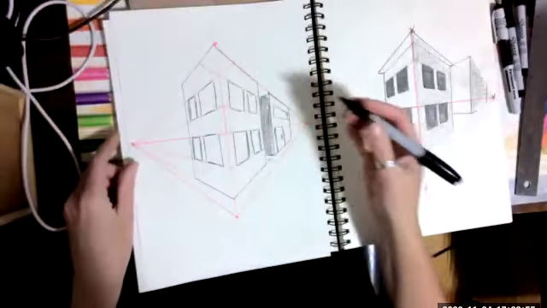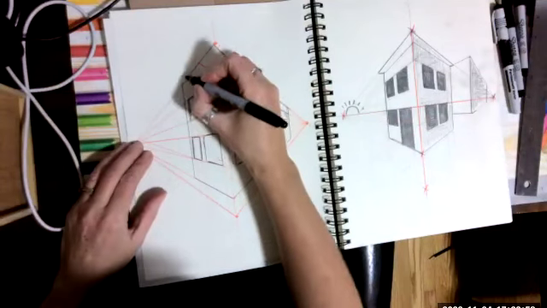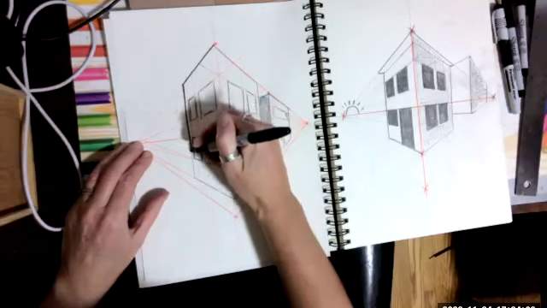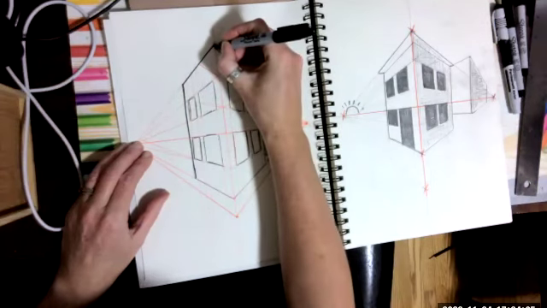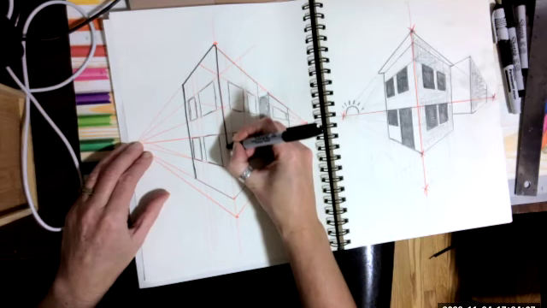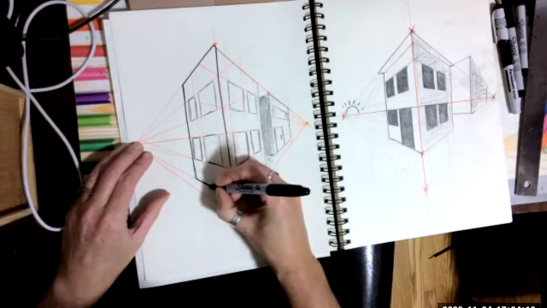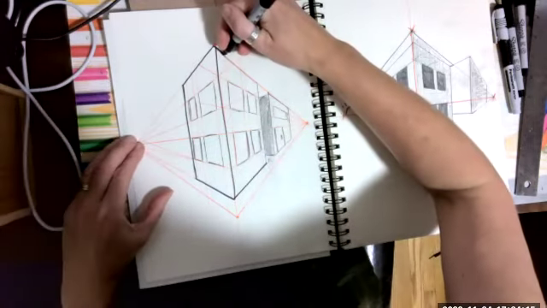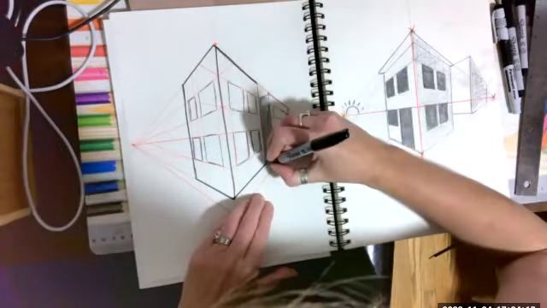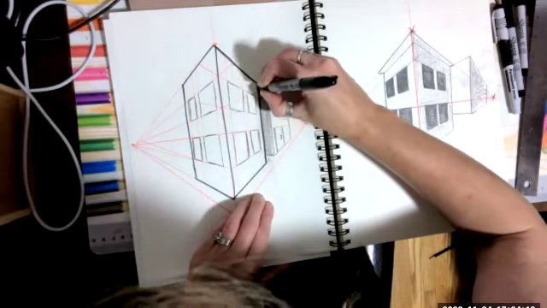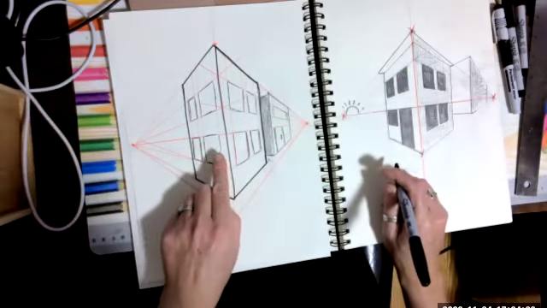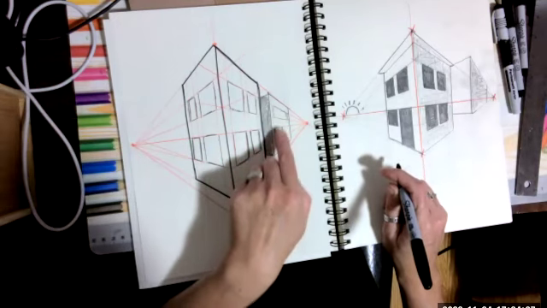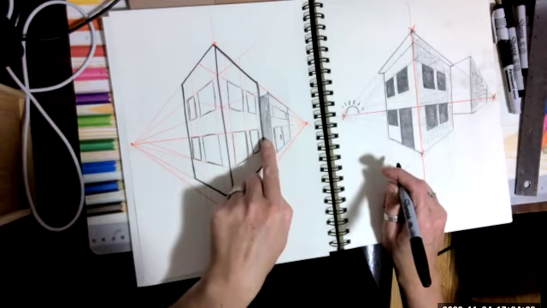Okay, I'm going to ink this now. So this is my first building. Okay, so this is the first one. So Leanne, I'm going to recap the second one. Yeah, I got lost there when you were doing that one.